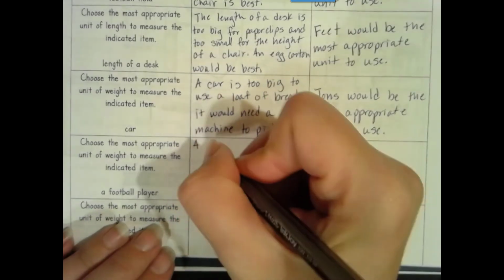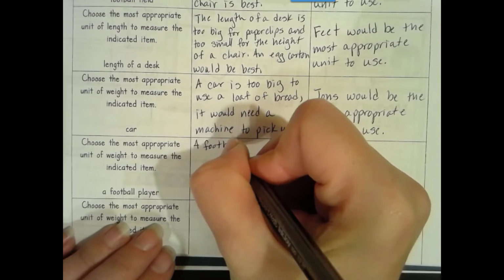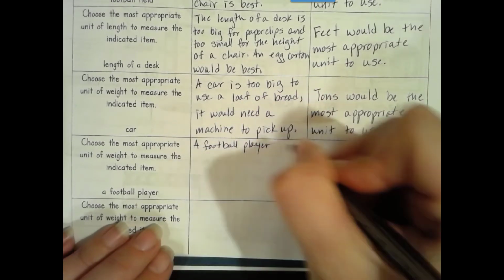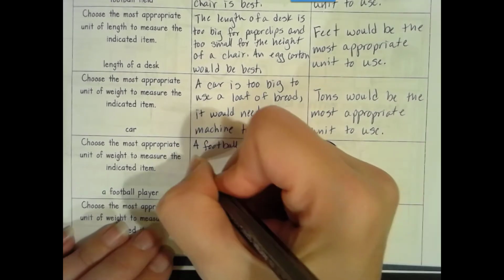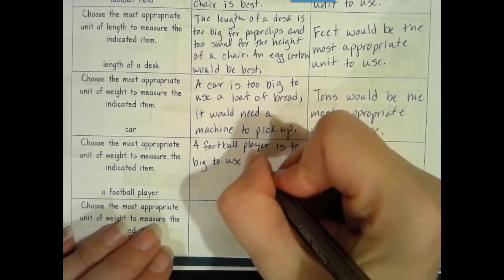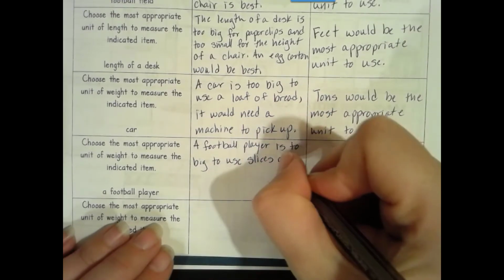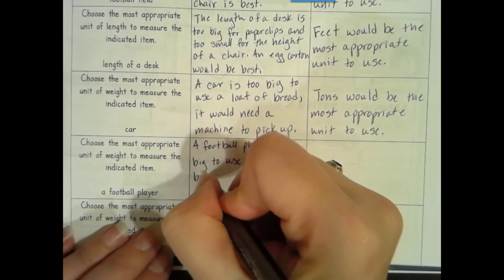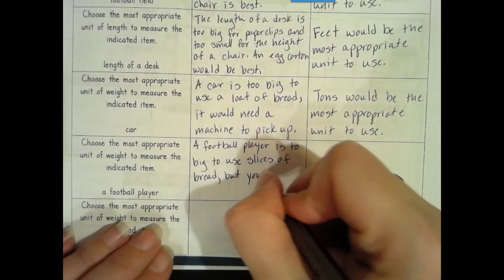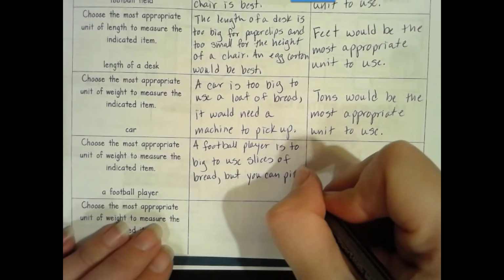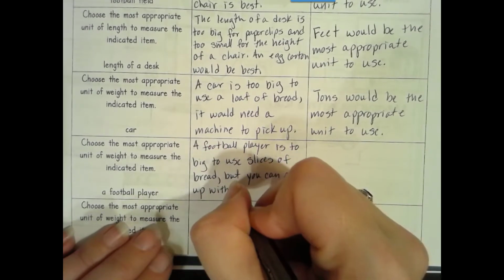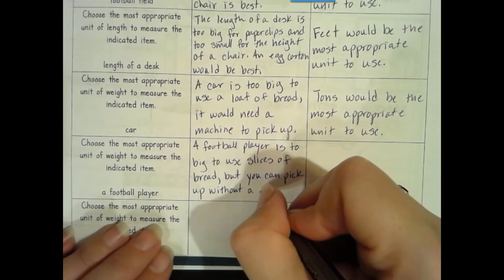So a football player is too big to use slices of bread, but you can pick up without a machine.